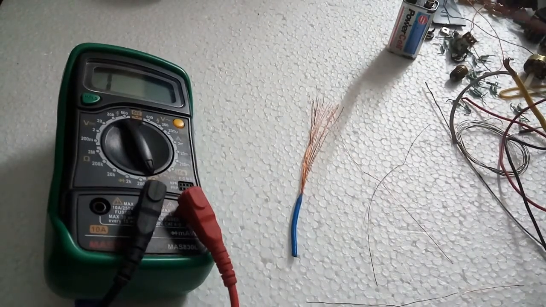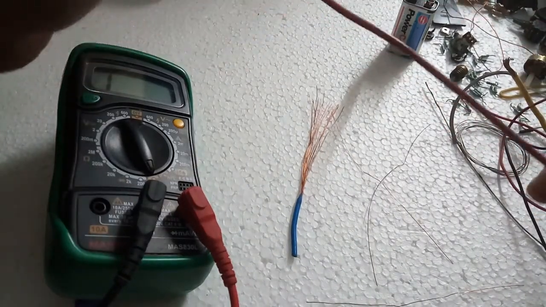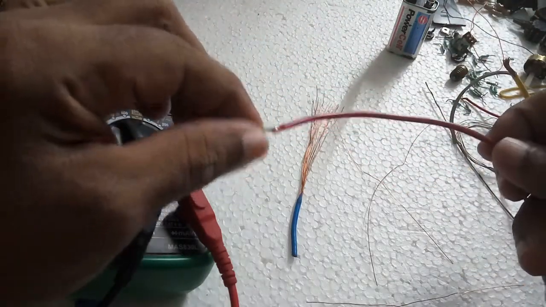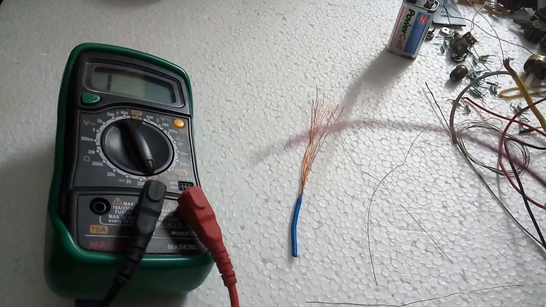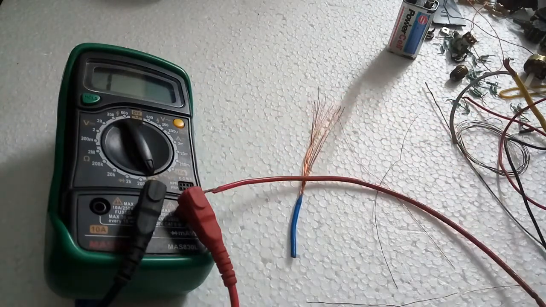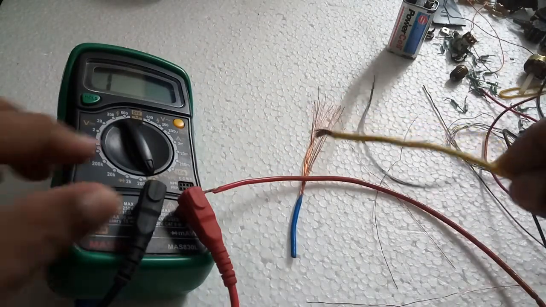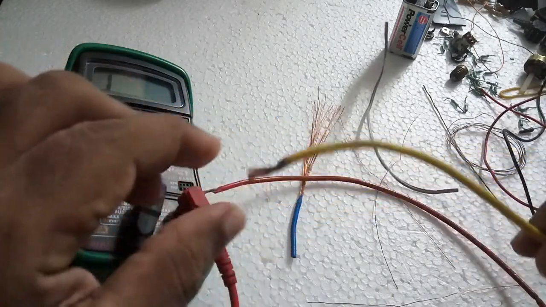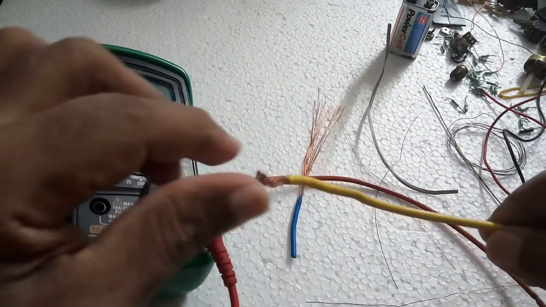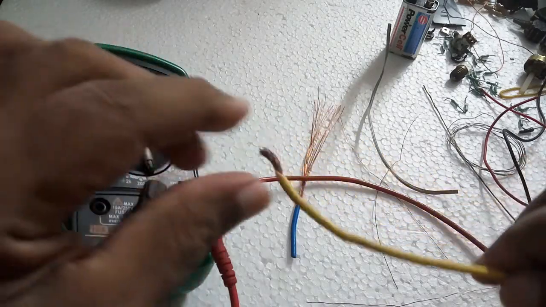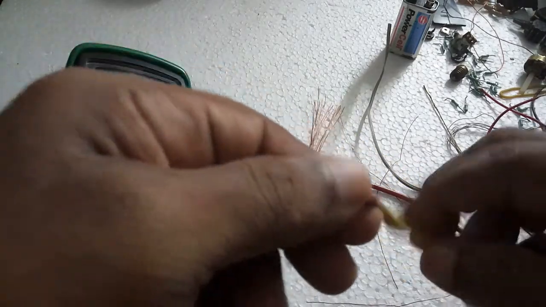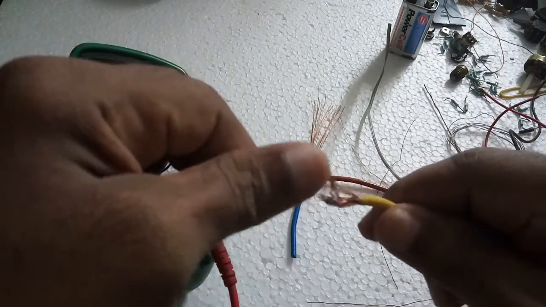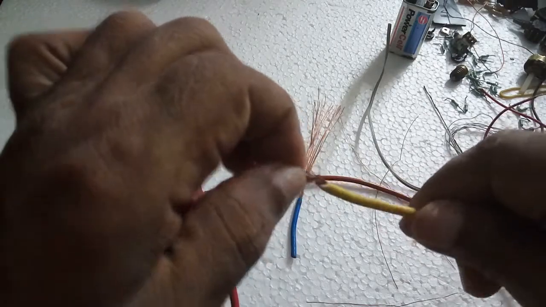And this is another wire. This is a 5 amp, 220 volt wire. We use it for electric wiring. And this is another wire, a 15 amp electric wiring type of wire. These are all multi-stranded wires. You can see multiple strands going inside this multi-stranded wire.